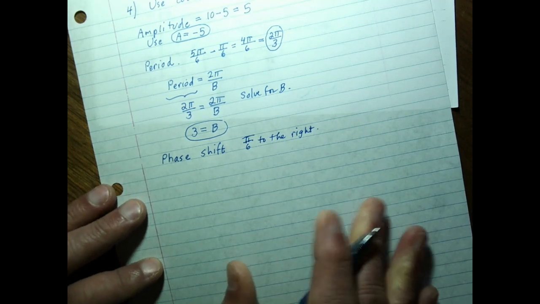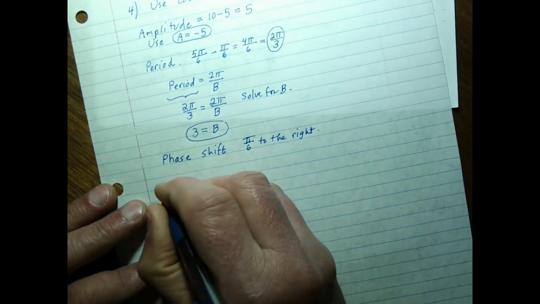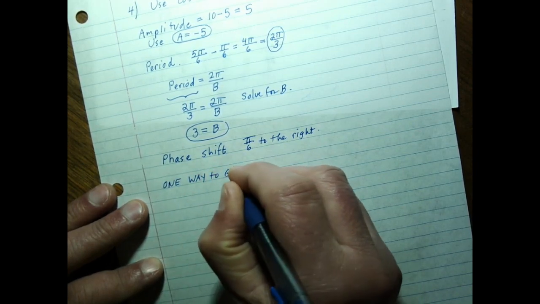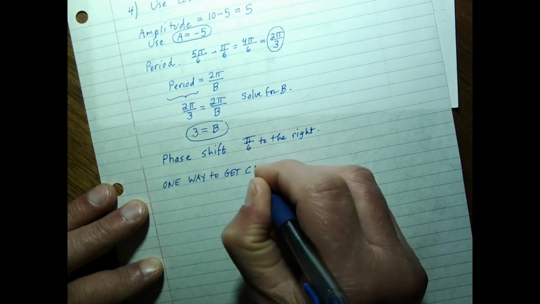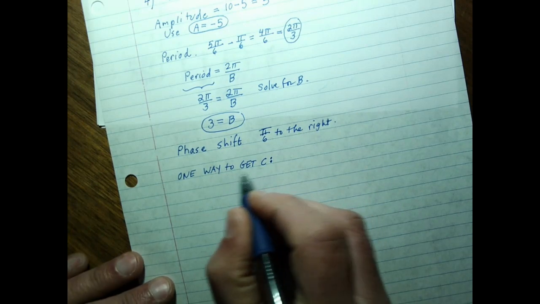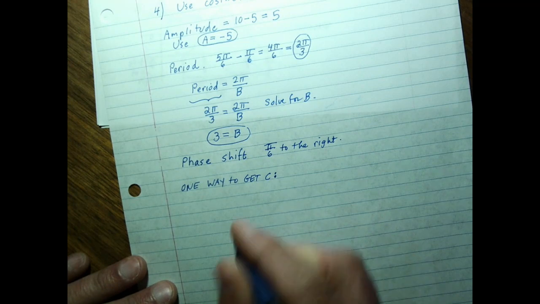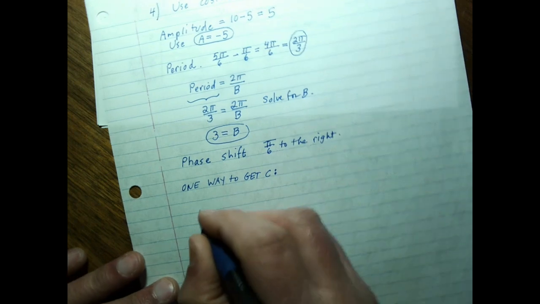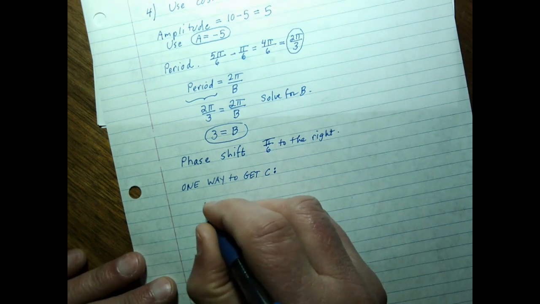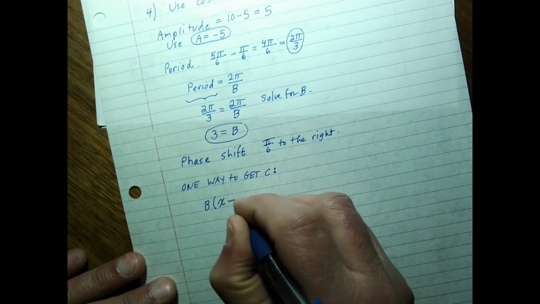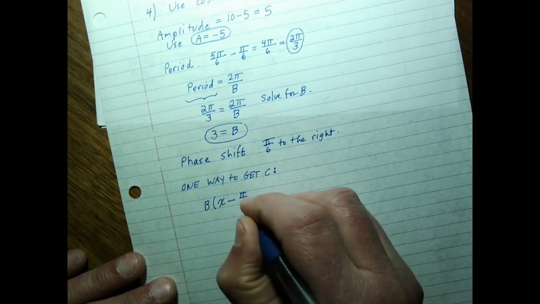And we have two ways we can calculate it. One way to get c is to use the set of parentheses inside the cosine function. So in other words, I can write b times x minus pi over 6, the phase shift.